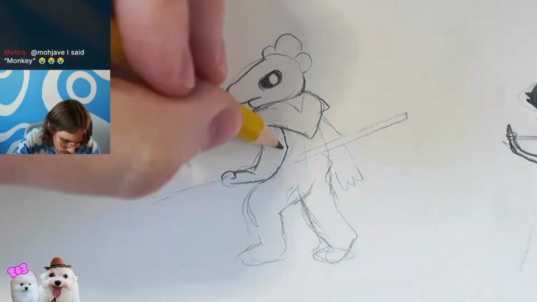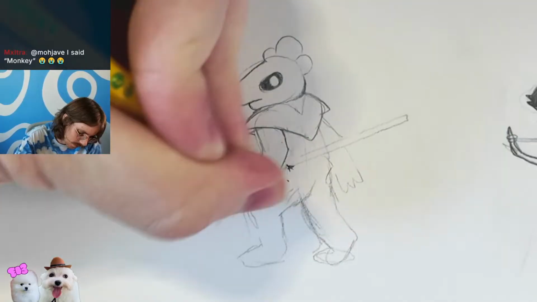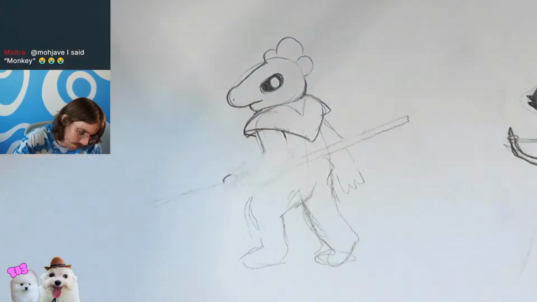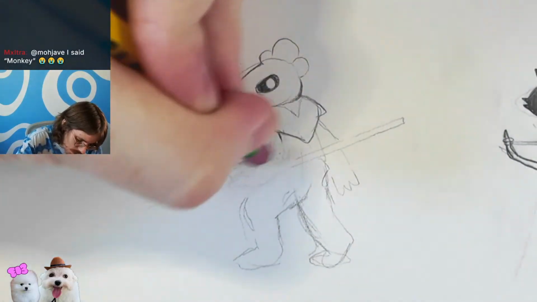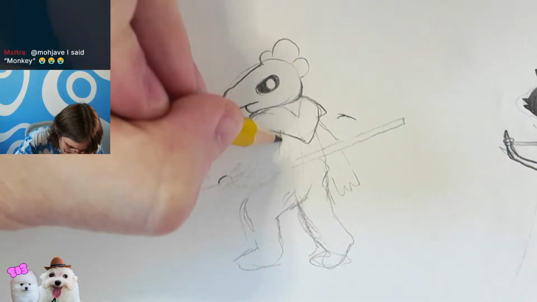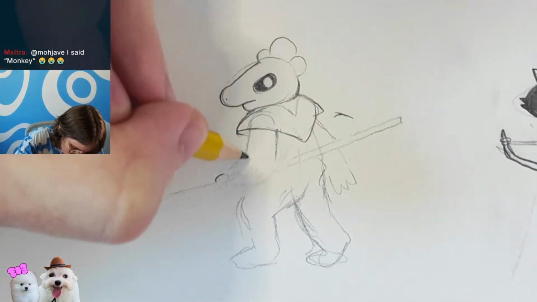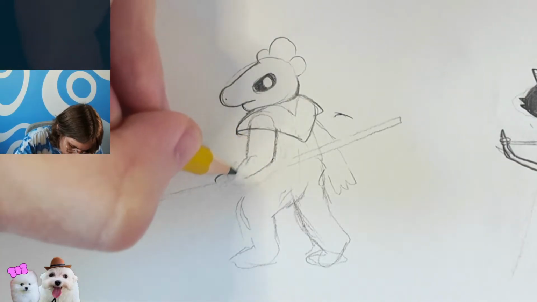Okay, so I'm gonna really look at this reference for a second. Okay, so the arm is going at the wrong angle. That's step one. The arm needs to come down like this because the shoulder is there. And then we go this way.